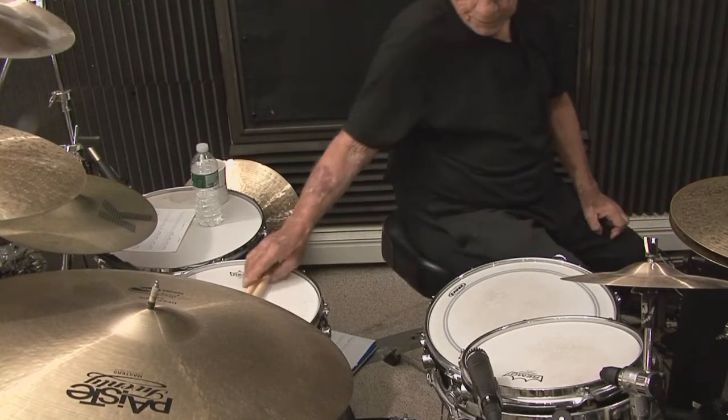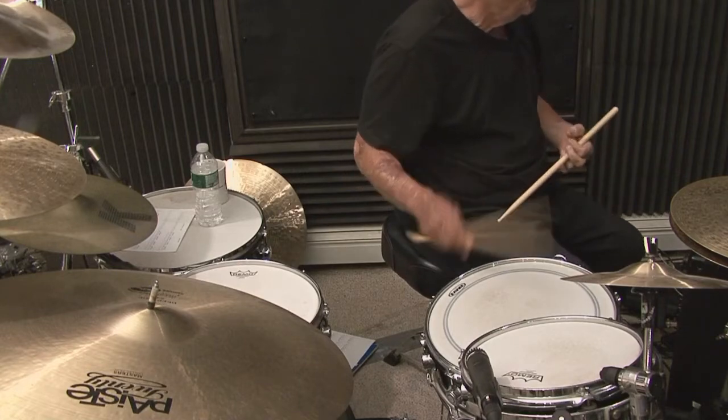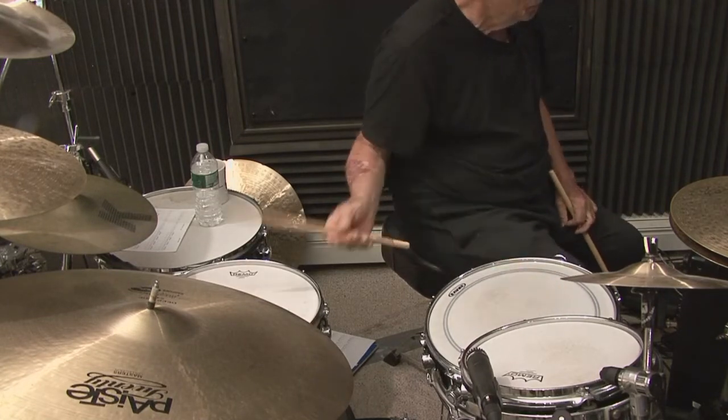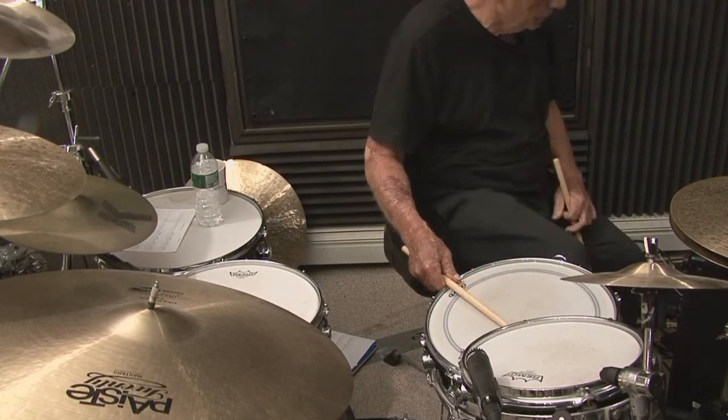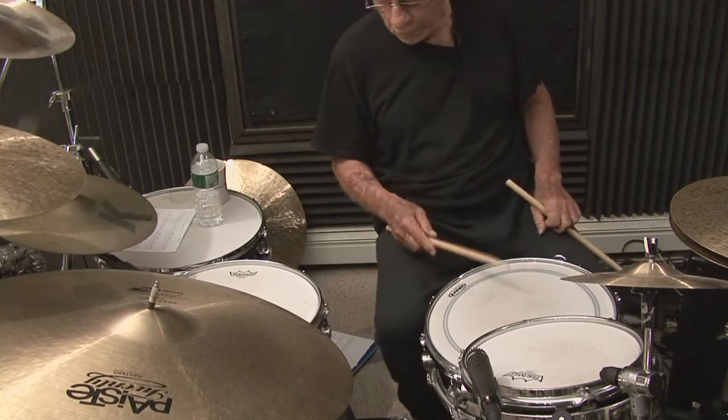Okay, everybody should have the PDFs. Today we're going to be working with triplets.